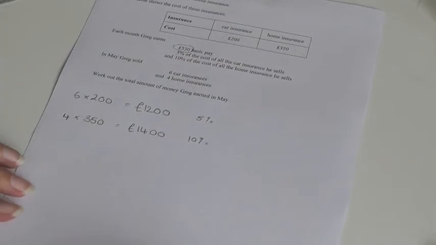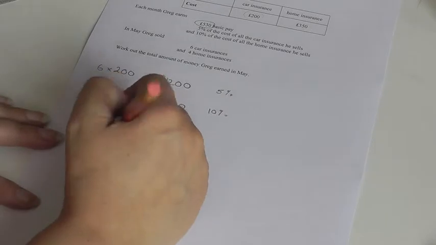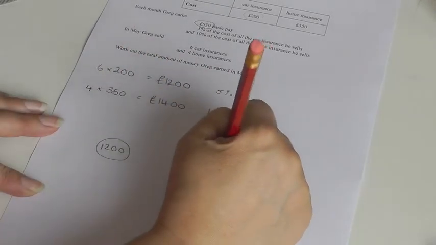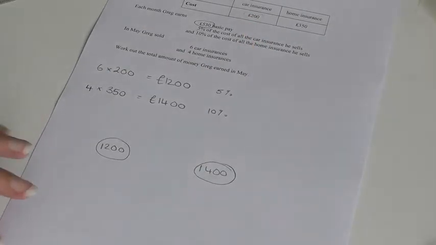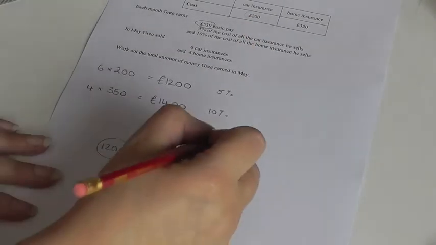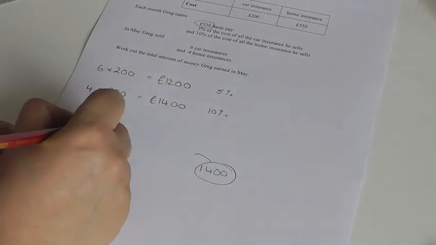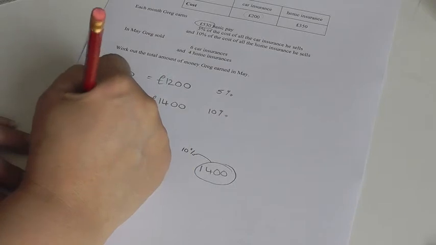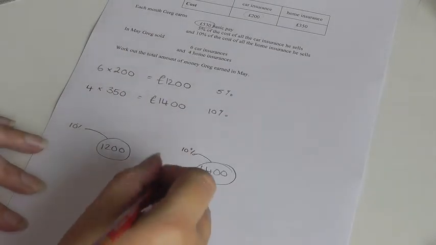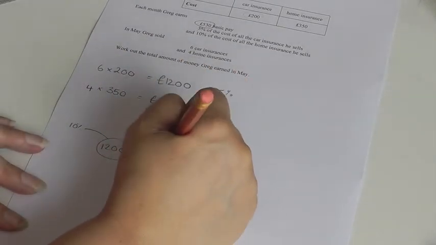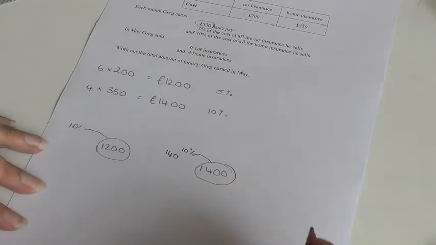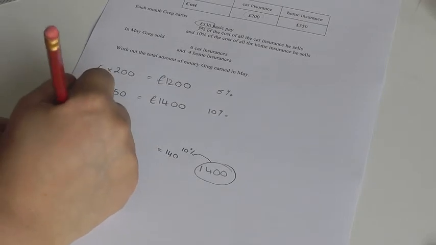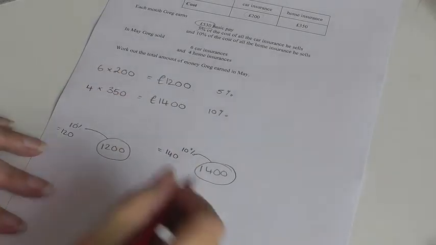If you remember when we did non-calculator percentages, we use these bubbles. So to find 10%, which we're going to need to find for both of these, we divide by 10. That means that 10% of £1,400 is 140, and 10% of £1,200 is 120.